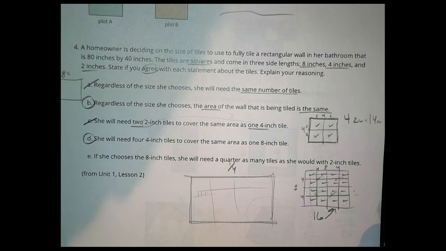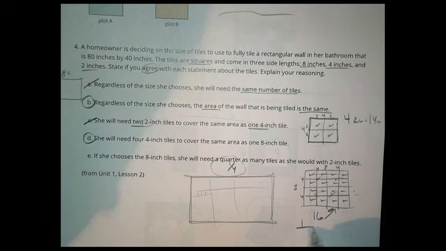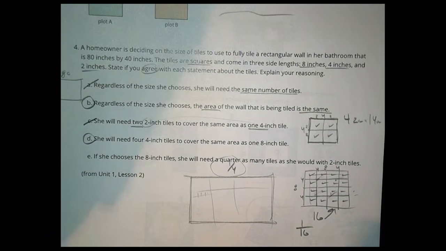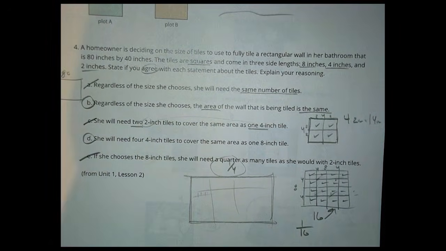So, is it going to be a quarter as many? Nope, it'll be 1/16 as many. That's how that works out there, not 1/4. So that would be a false statement for that one. So only B and D are true.